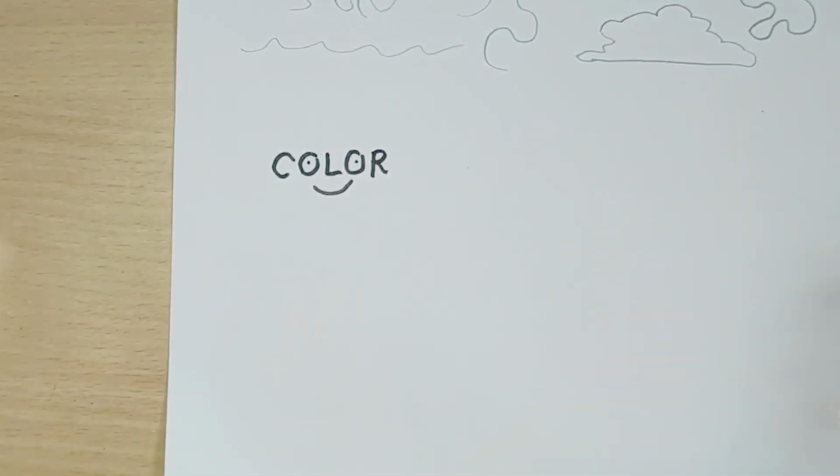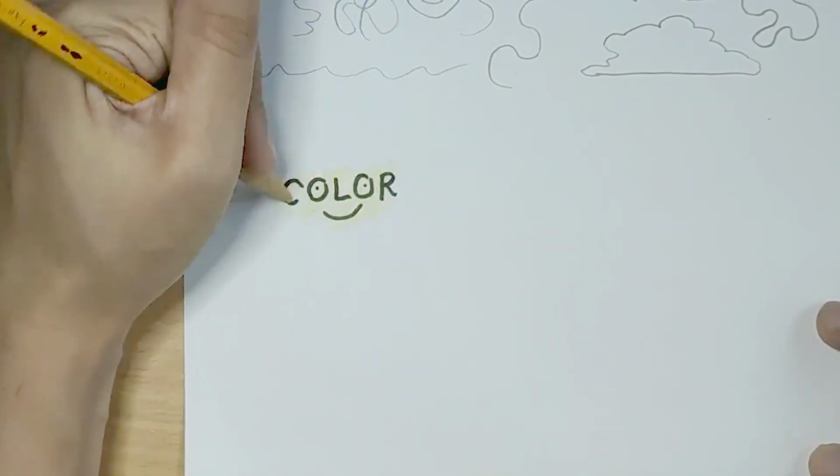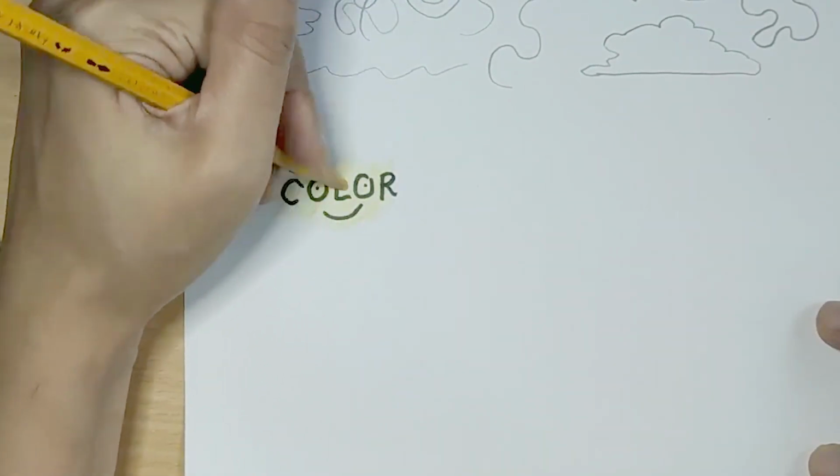Color is one of the important elements of art next to lines. It can help add interest or draw attention to your artwork.